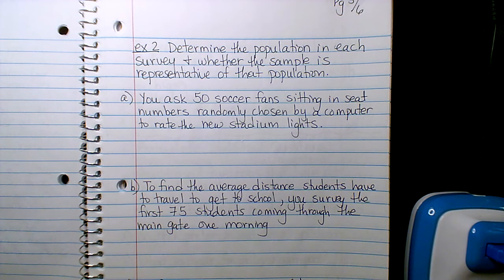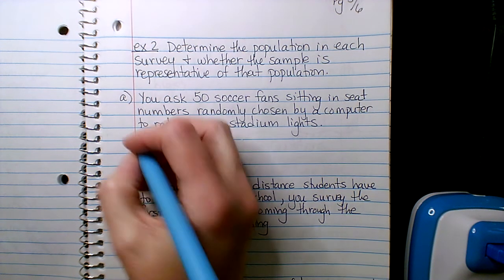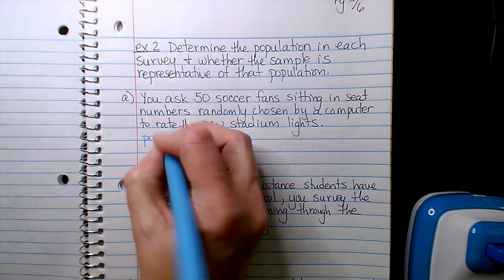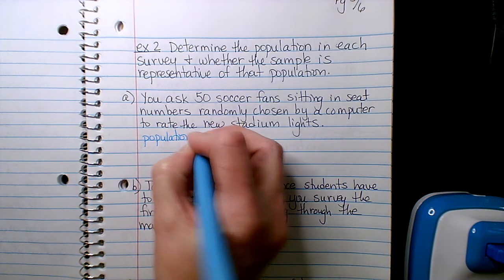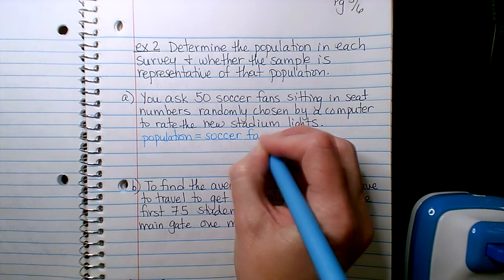You ask 50 soccer fans sitting in seat numbers that are randomly chosen by a computer to rate the new stadium lights. What is the population? Well, the population would be soccer fans of, say, that team, if we're talking about the new stadium lights. So the population, we'll just say soccer fans.